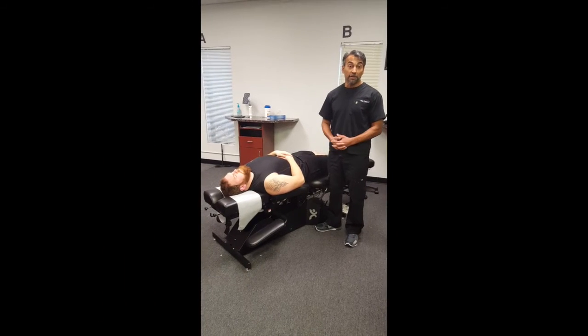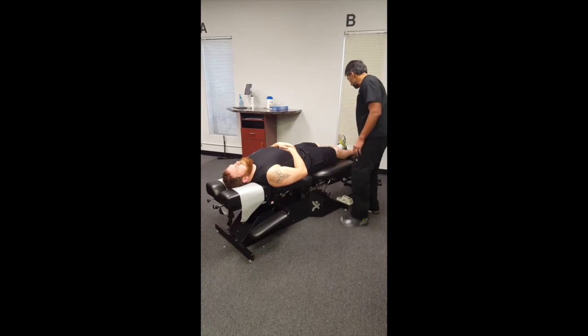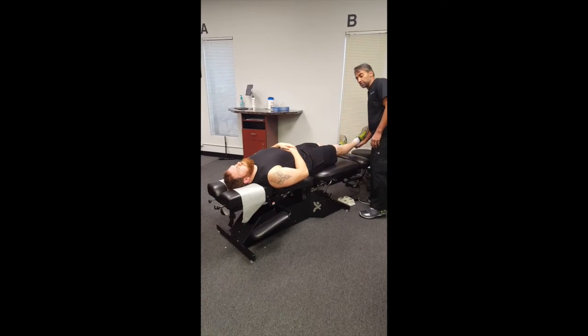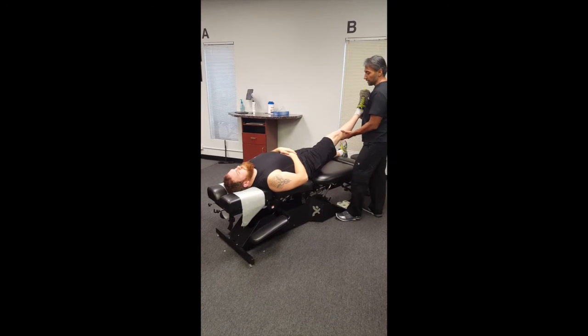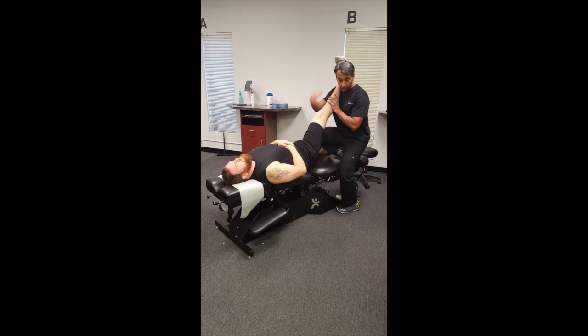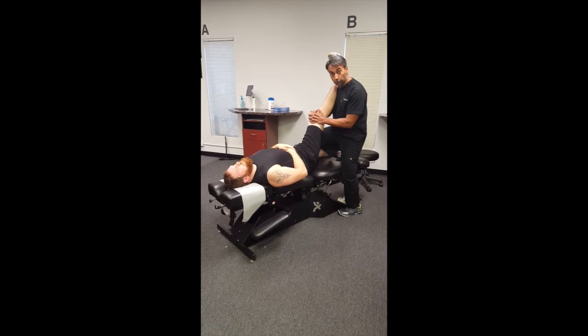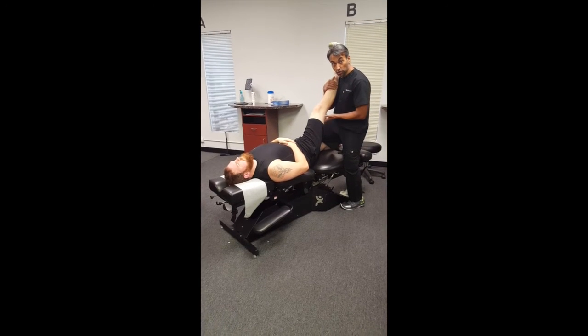I'm going to demonstrate some of my favorite exercises for these patients. Very simple and easy to do. We start with just some passive hamstring stretches. Raise the patient's leg up gently and place it slightly over my shoulder here, and then just raise up to the patient's tolerance. I hold for 30 seconds and lower.